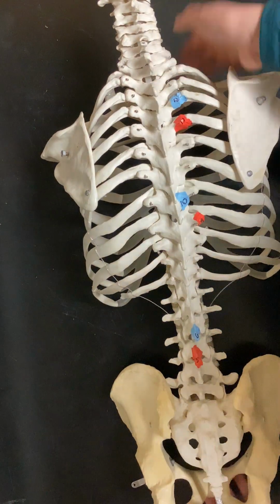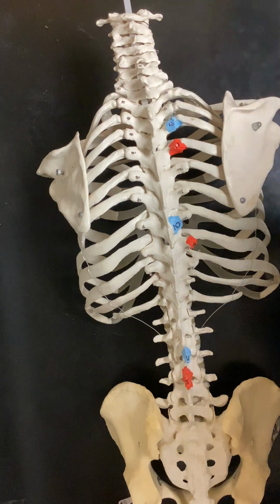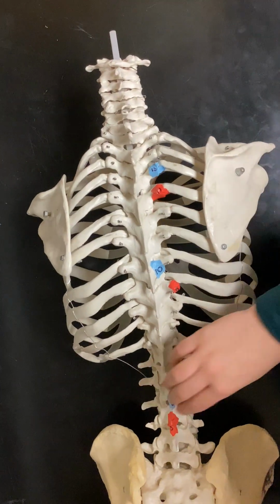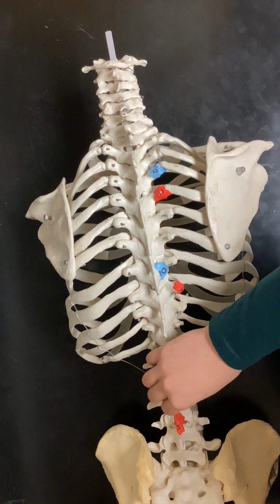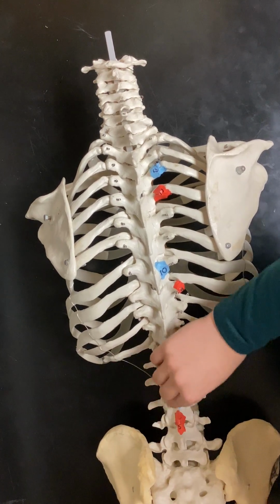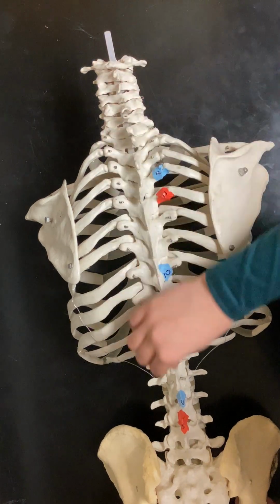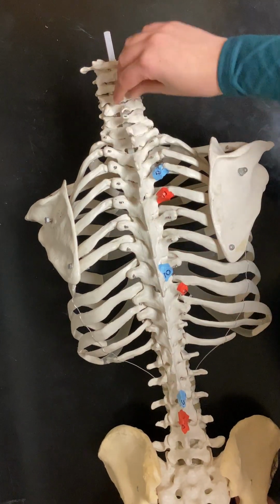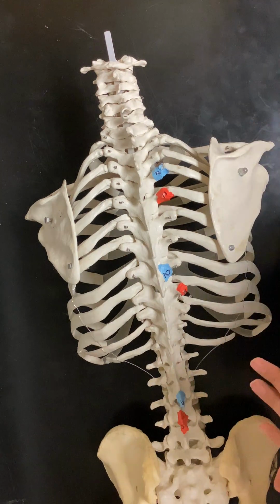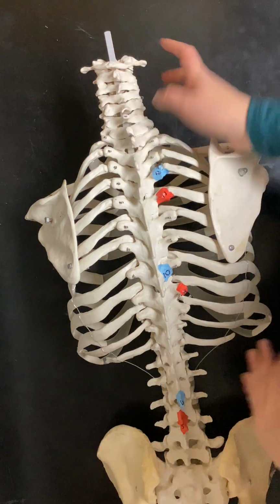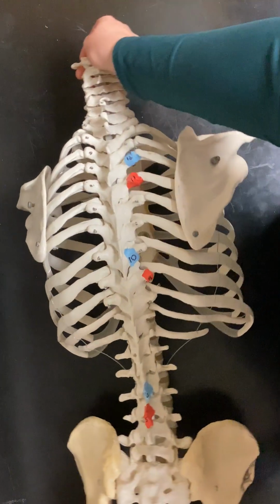I was just gonna kind of ask you a question because it was too hard for me to tag it. But what muscle would insert on like the majority of these spinous processes? And if that's confusing to you, I can explain it later. I just didn't have enough models to do it on.